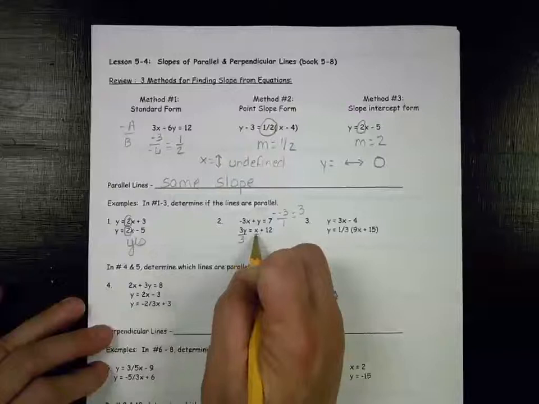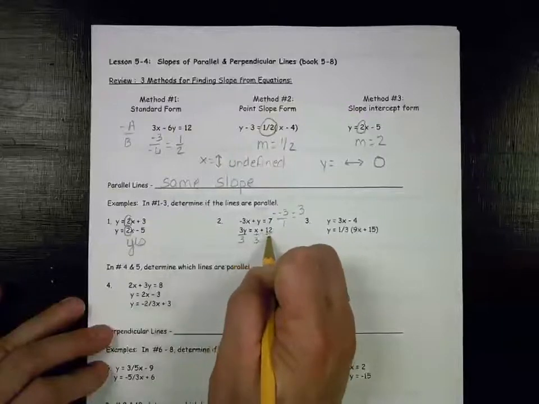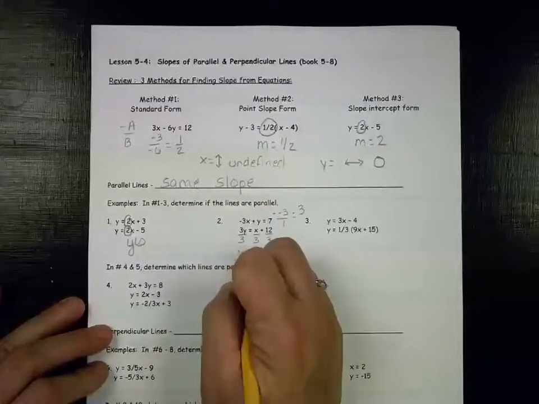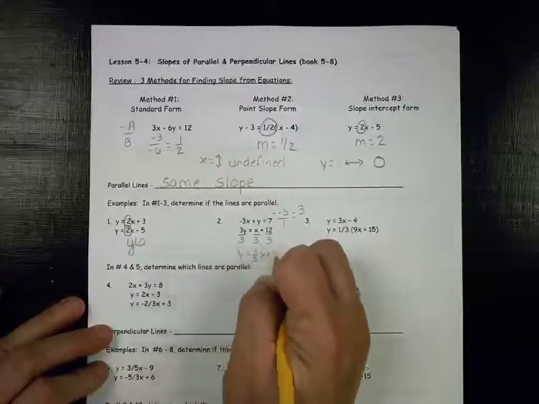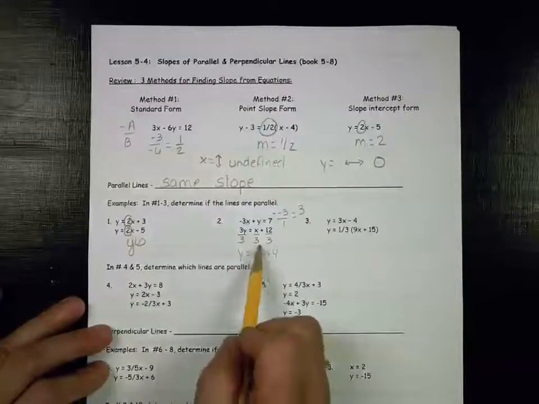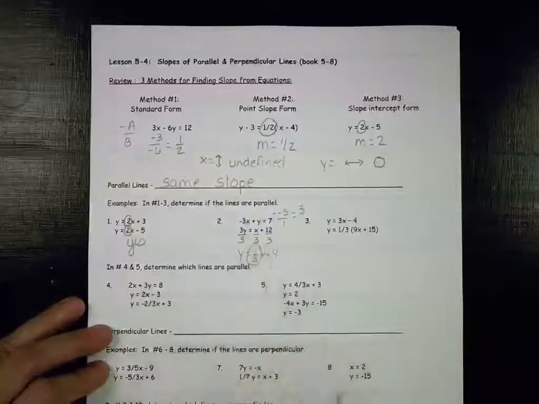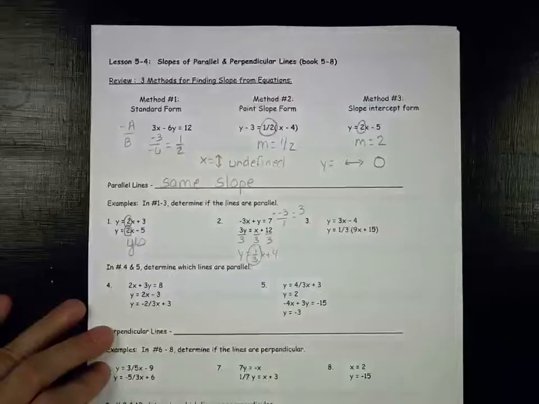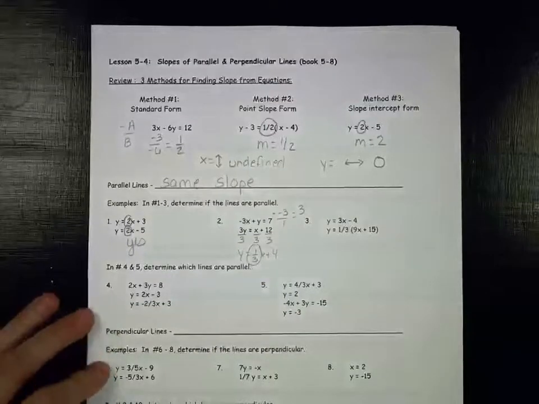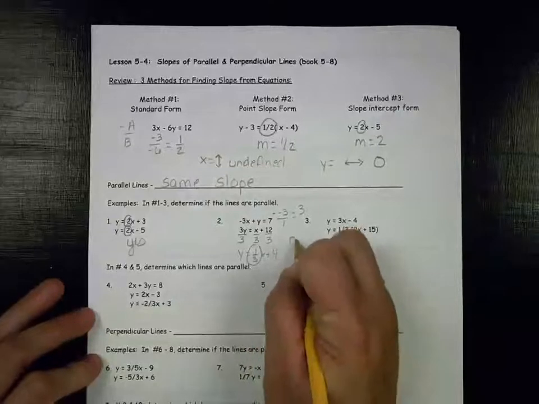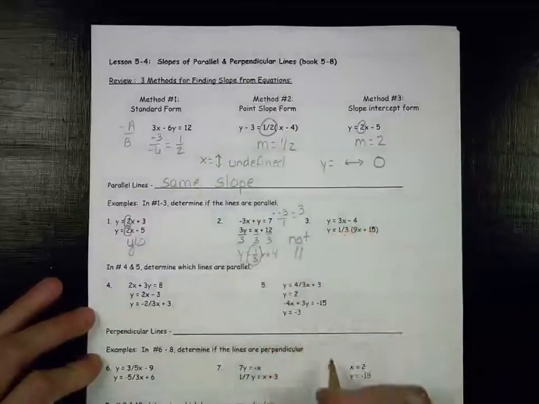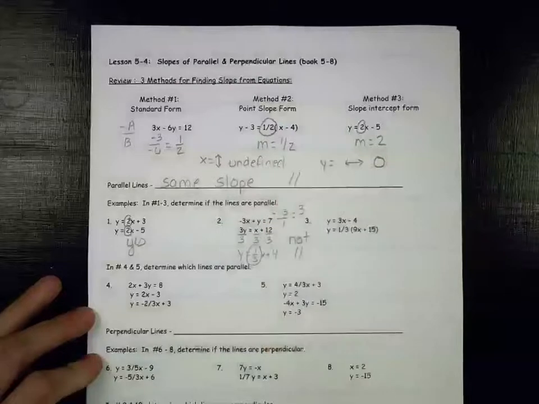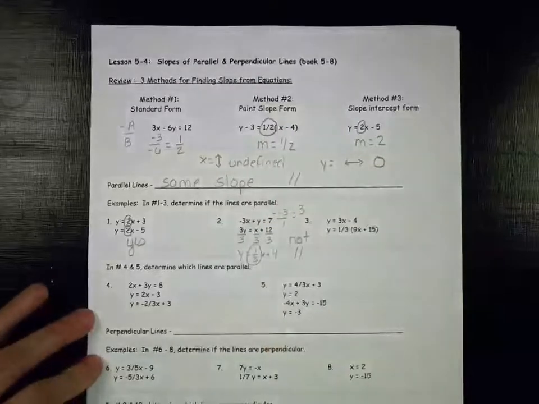We need to get this in one of our forms, and to do that, we're going to divide everything by 3. When we do that, we see that the slope of our second one is 1/3. So those are not parallel. And sometimes you use that symbol for parallel, like two L's right next to each other.